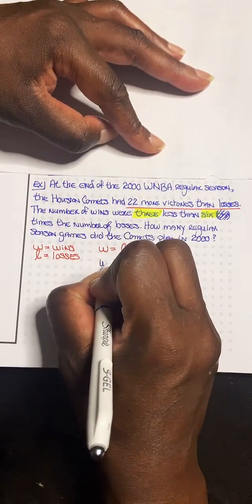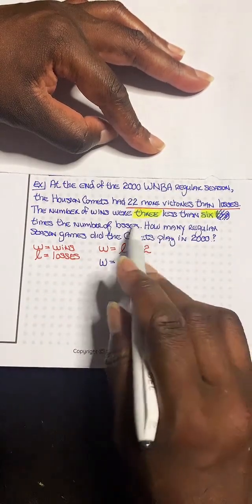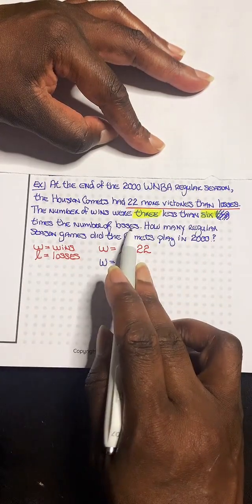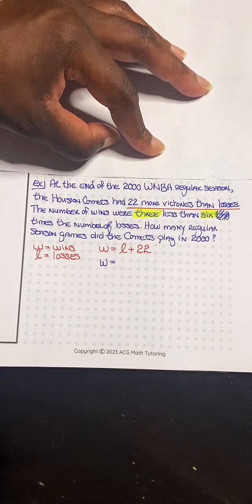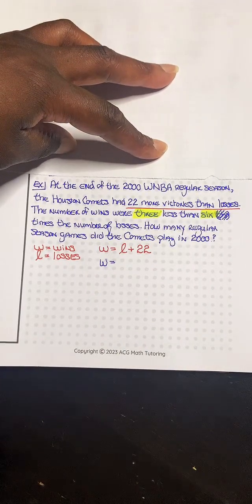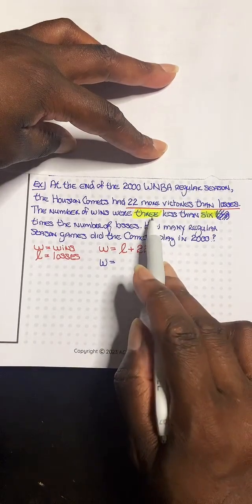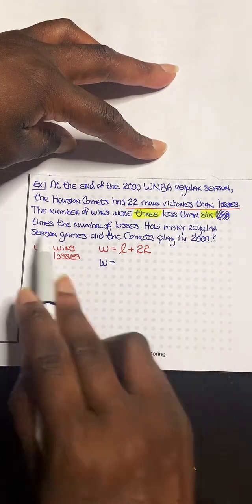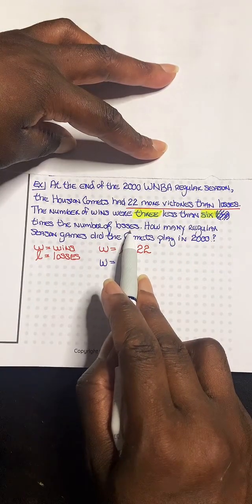The number of wins, here we go with a W again, were 3 less than 6 times the number of losses. So we got a couple things going on here. So 3 less than 6 times the number of losses.